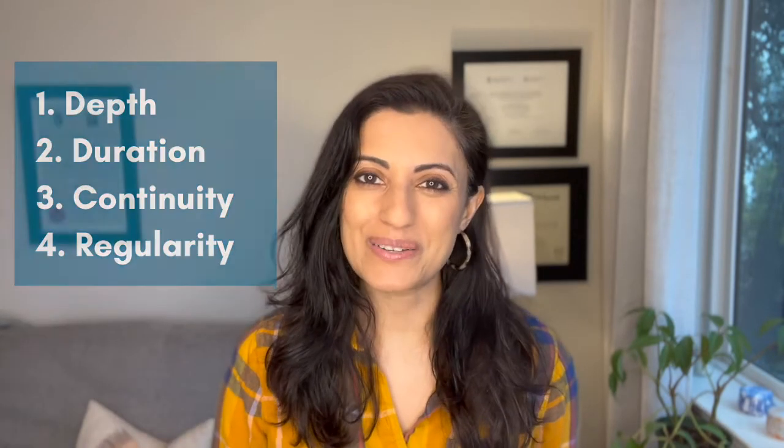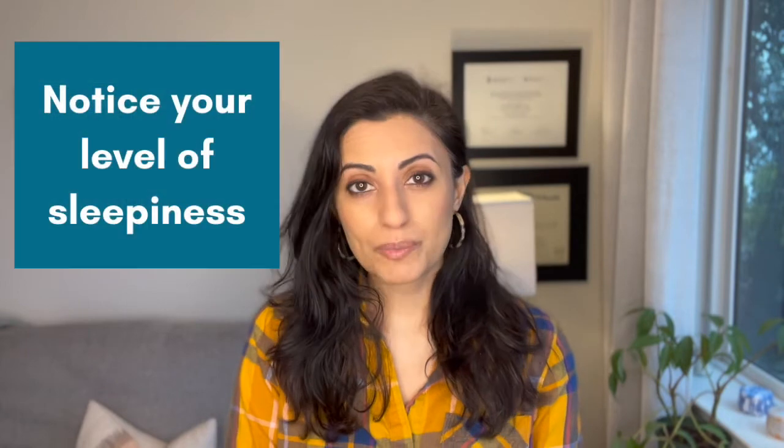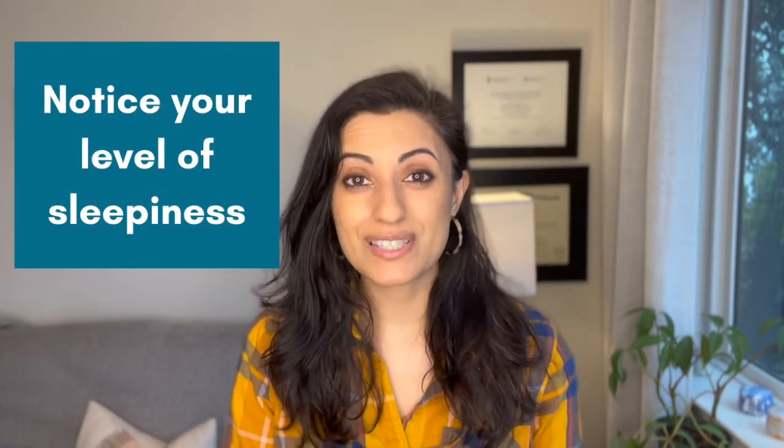Now you have an idea of 4 pillars to look at when you're assessing your sleep quality: depth, duration, continuity, and regularity. Next, start to pay attention to your levels of sleepiness.